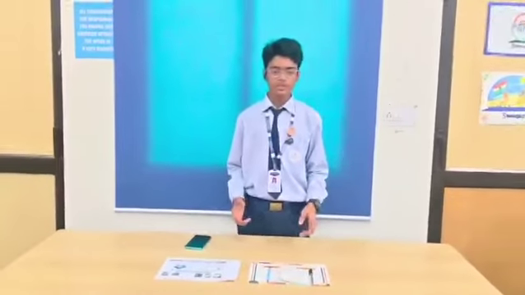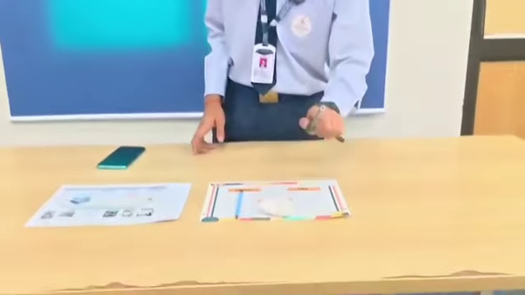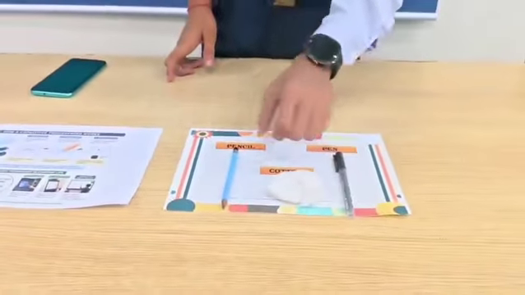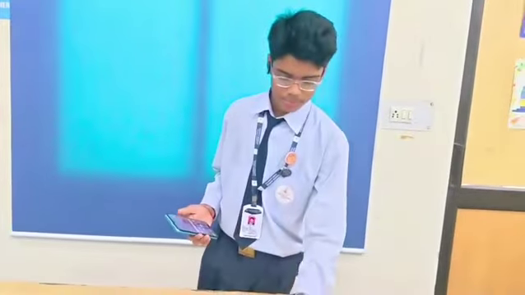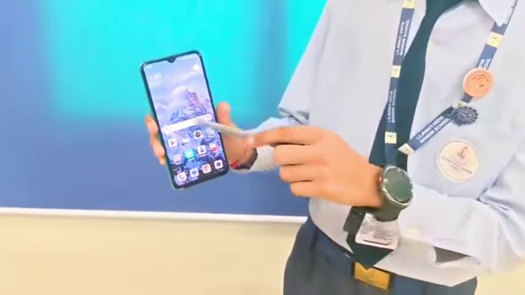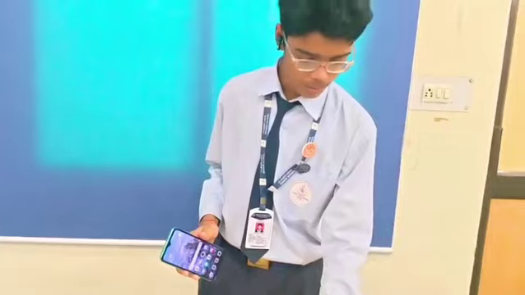Let's start with a demonstration. For the demonstration, I have selected four items: first, my finger, a plastic pen, a dry cotton, and a wooden pencil. So let's start the test. I'm using this plastic pen first. See, there is no response.